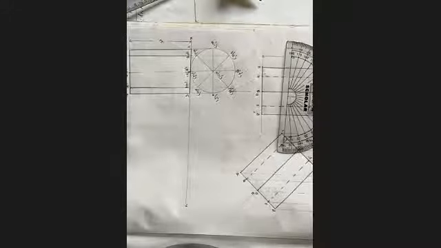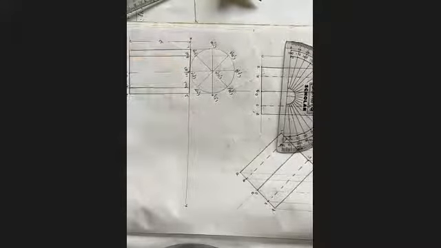Similarly, A and B not visible, H visible. C not visible, G visible. D not visible, F visible. And this is E.